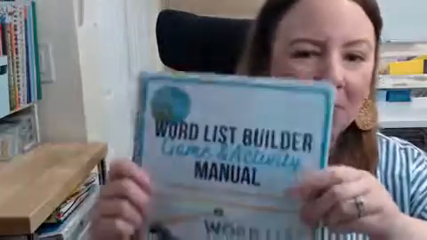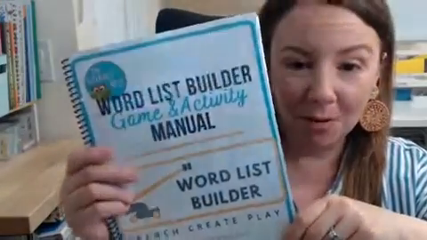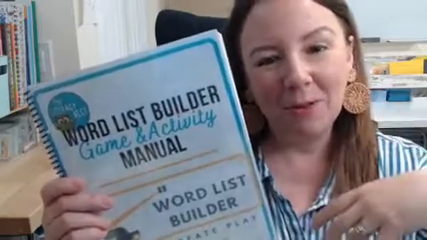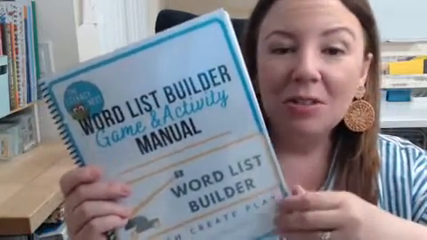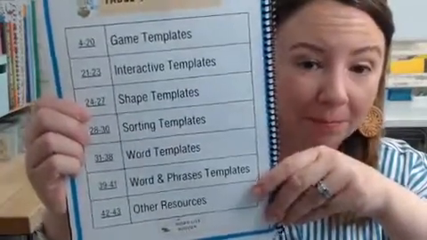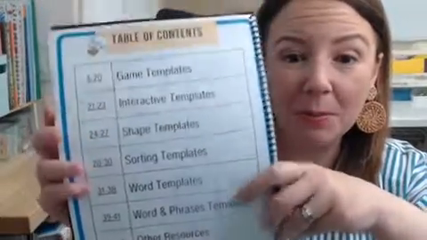The one thing I notice with Word List Builder members sometimes is really trying to come up with ideas for using the different templates. So what we did is come up with a game and activity manual. So this is the manual right here. Now I have a bound version of it in my hand so I can give you some examples of what that looks like. So in the manual, what we did was break down what the different templates were and put those in the table of contents with some page numbers.